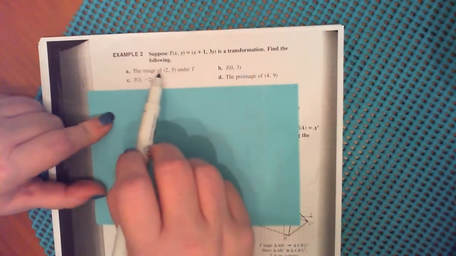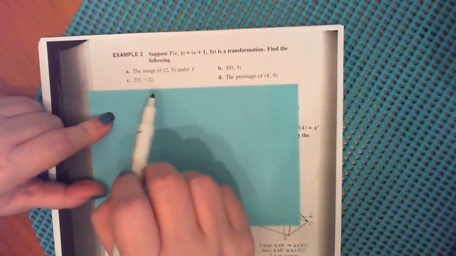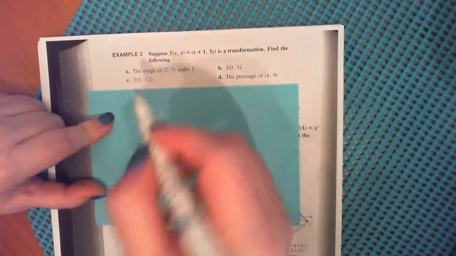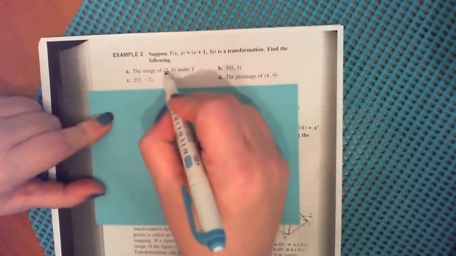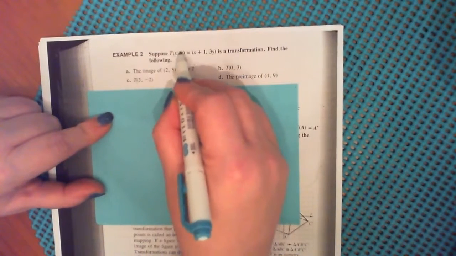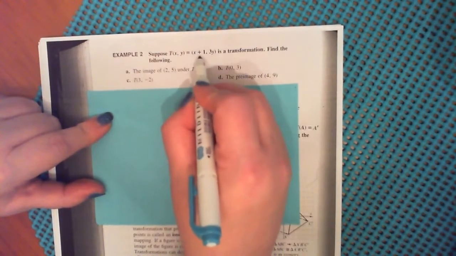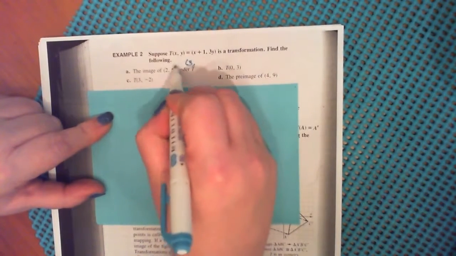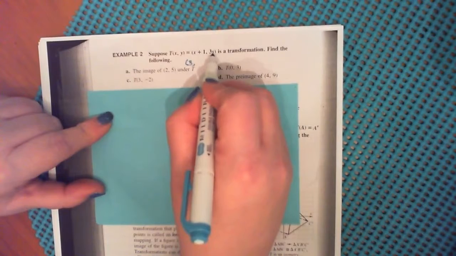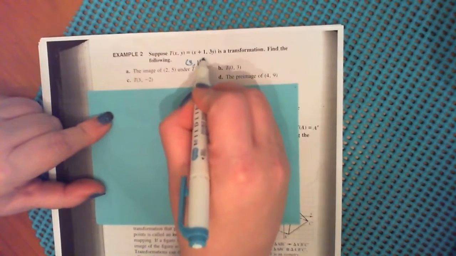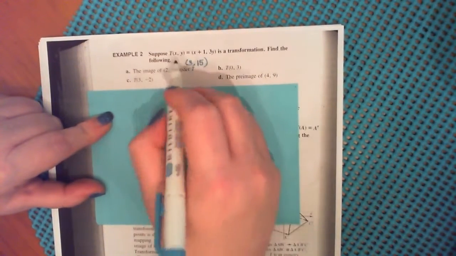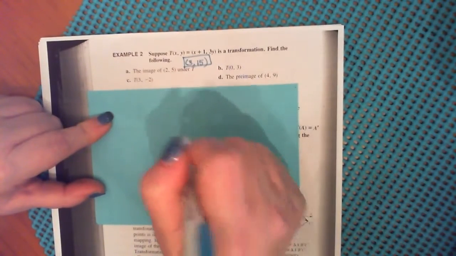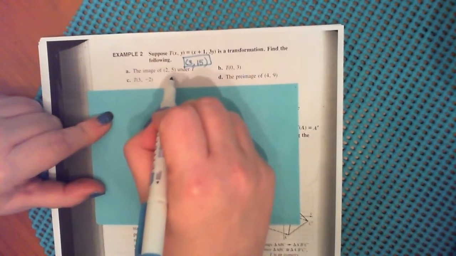So it says the image of 2, 5 under t. They want us to put 2 where x is and 5 where y is, and then tell them what that's going to become. When I put a 2 in for x over here, I have to put it in over here too. 2 plus 1 makes it 3. And then when I put a 5 in place of y, 3 times 5 is 15. And that's your answer. That's what our new image is going to be if you take 2, 5 and put it under t.